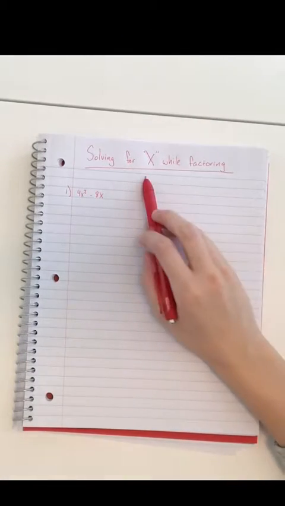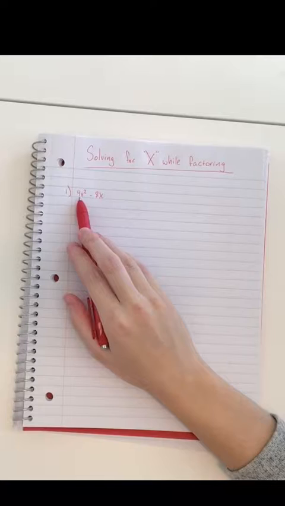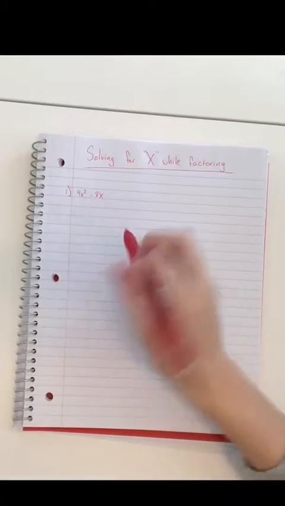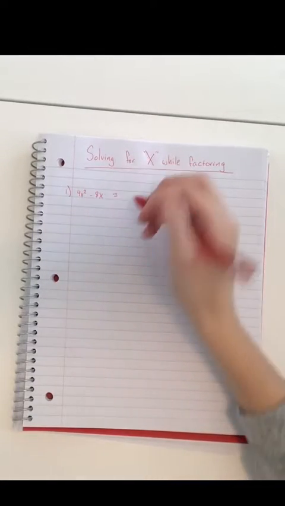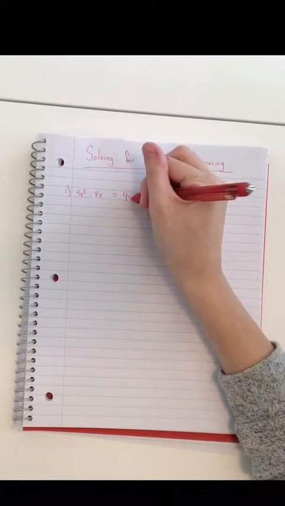Hey guys, in this video we're going to learn how to actually solve for x while factoring. So we know how to factor. We're going to look for something I can pull out of both 4x squared and 8x. I can divide both of them by 4, and I can also take an x away from each of them.